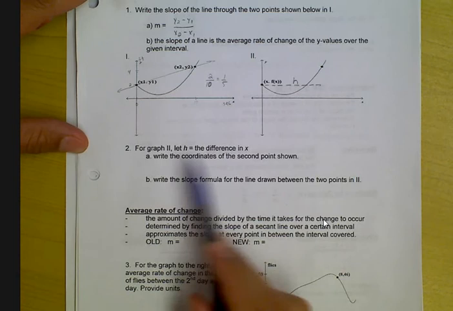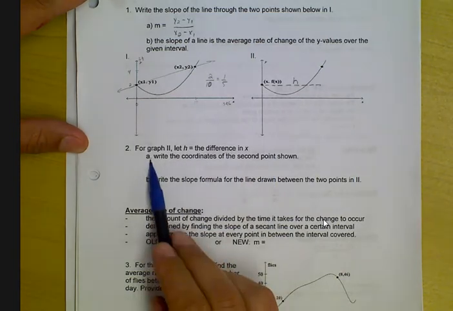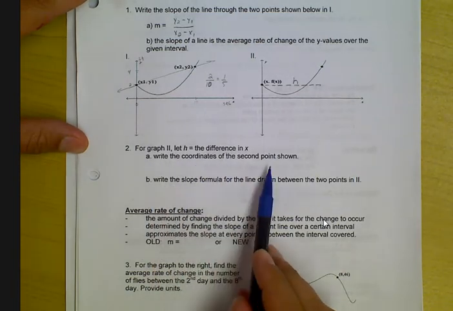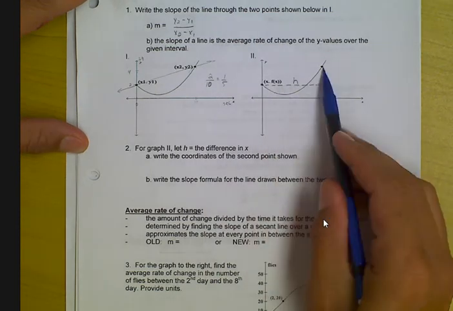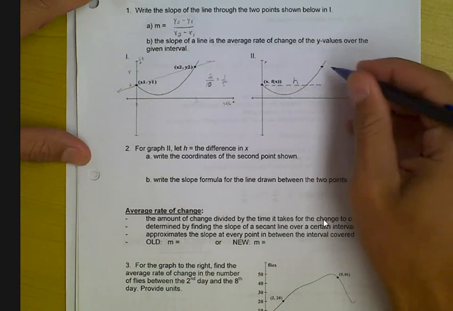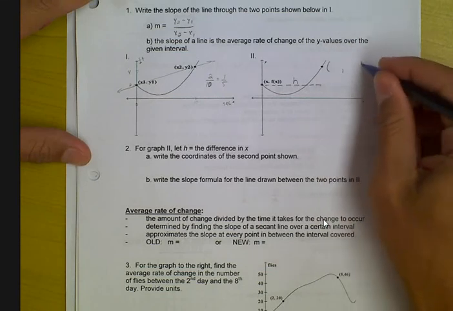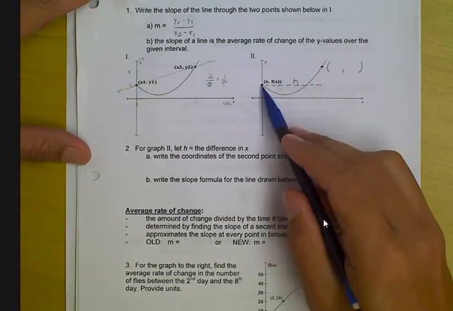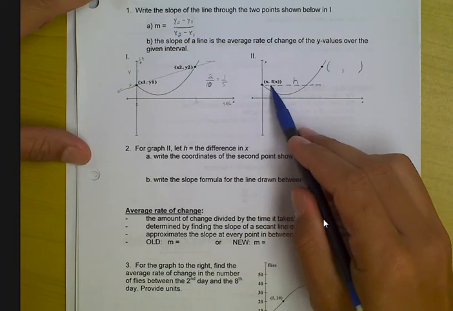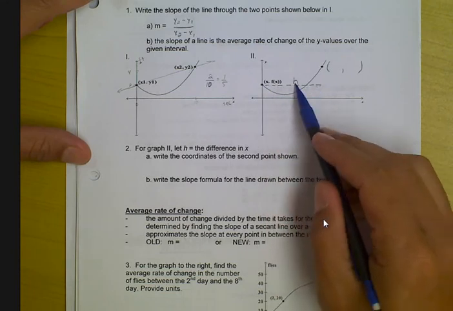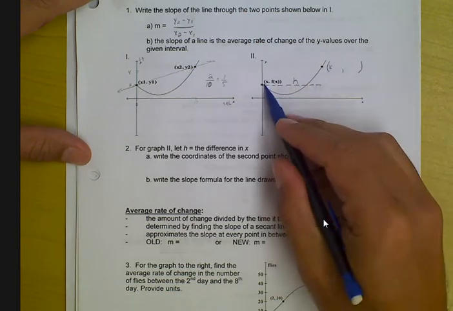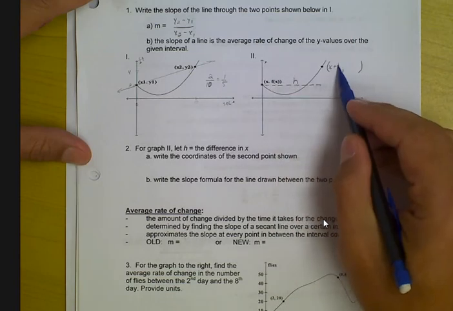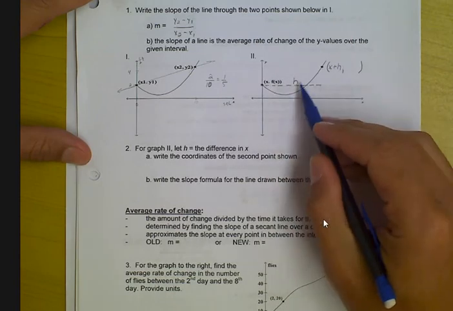With that now said, letter A, write the coordinates of the second point shown. So if this is my first point, x, f of x, and I now want to write coordinates here, the way we are going to be able to do this, if this was my original x position, and I increase that by h, that's my change in x, then I should be able to label this x coordinate as the original position x plus however far I moved to the right, and I would have moved h units to the right.